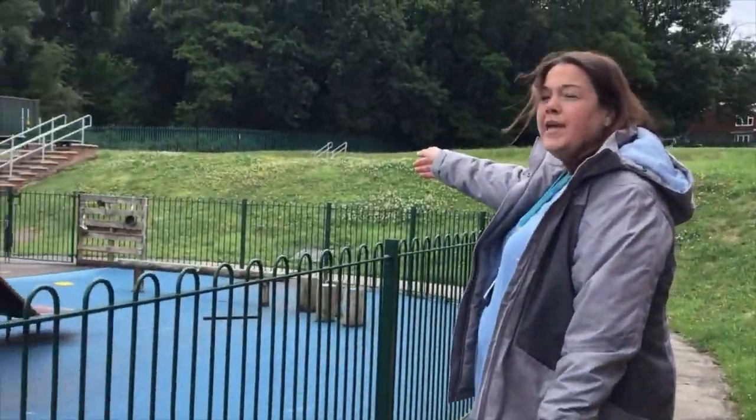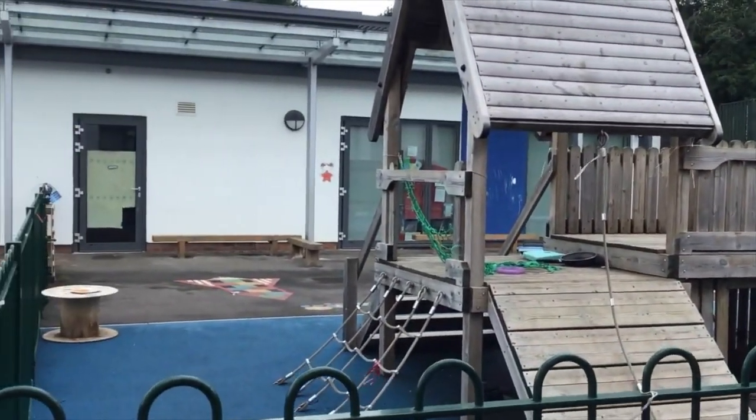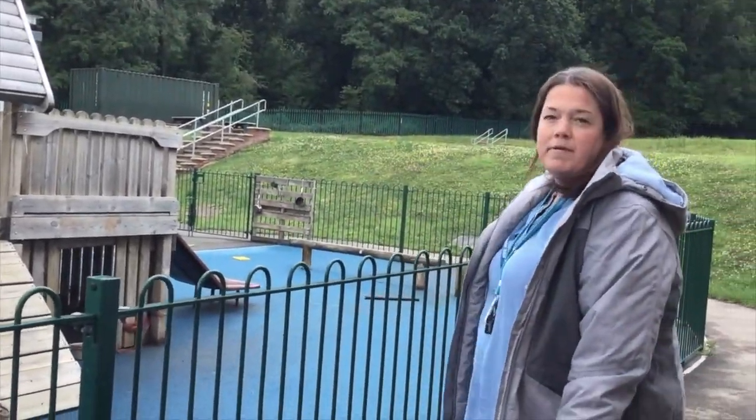You will go through your gate over in the corner there, and you will enter your classroom door. And again, this will be in your bubbles, this will be in your groups, this will be your outdoor area to use.